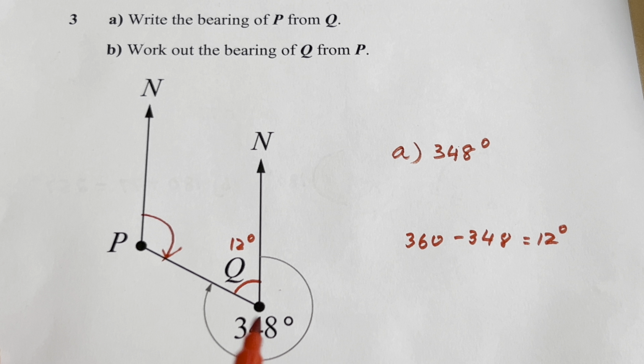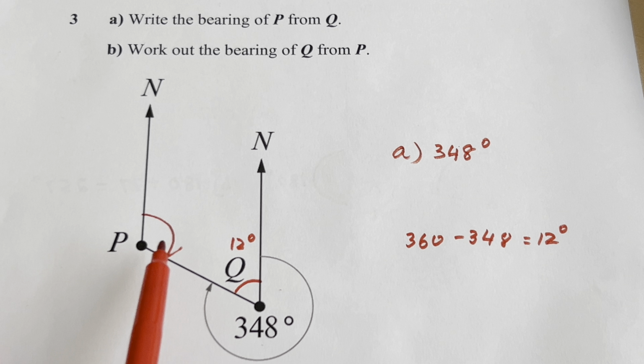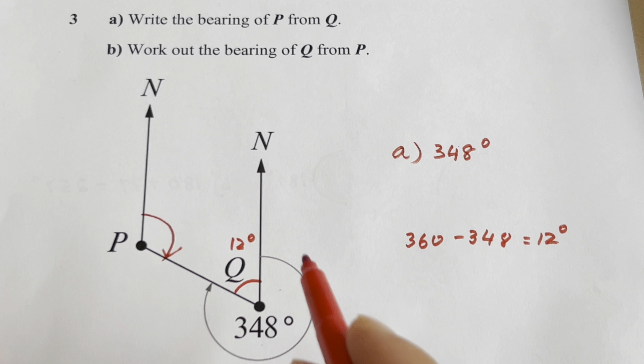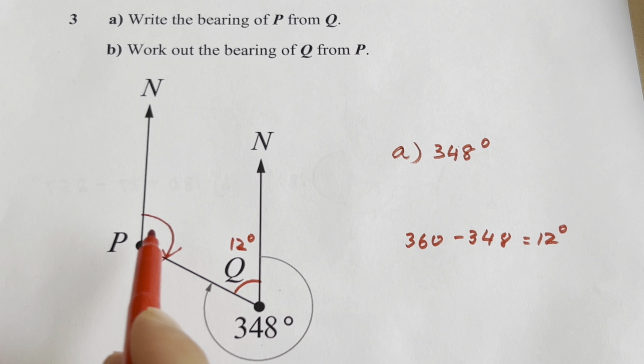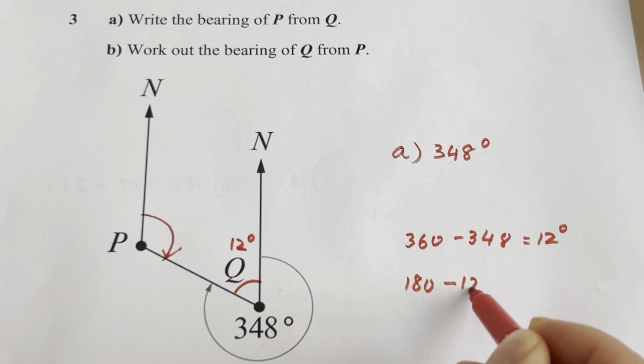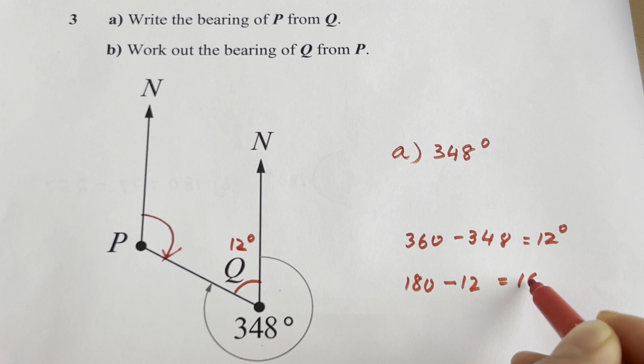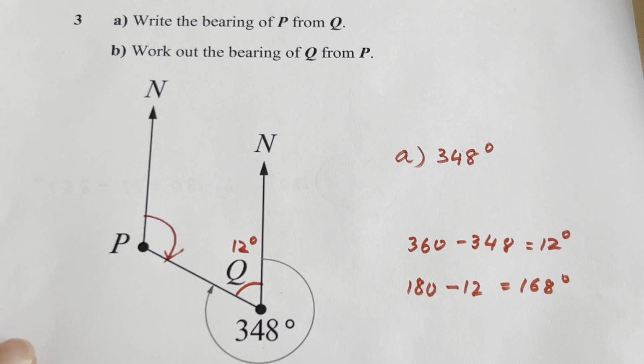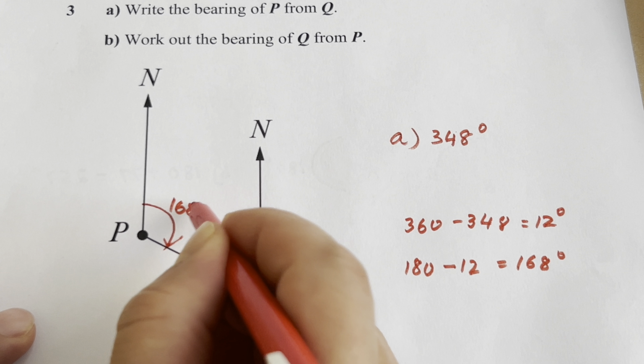And then when two parallel lines are cut by a transversal, the interior angles add up to 180 degrees. So this angle over here must be 180 minus 12, which is 168 degrees. So this is 168 degrees.